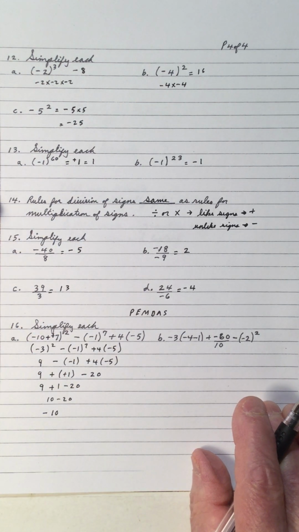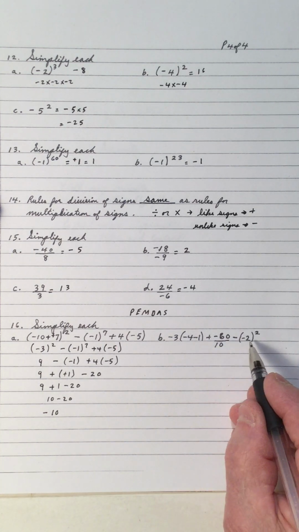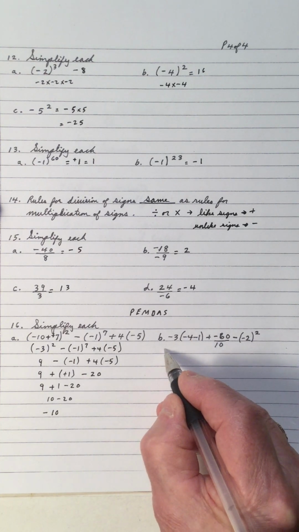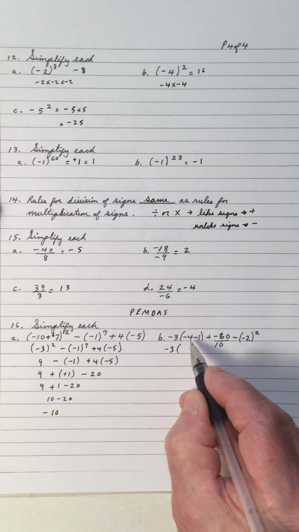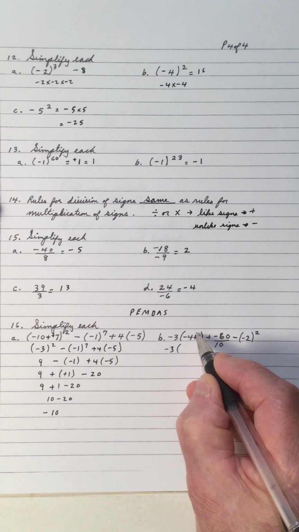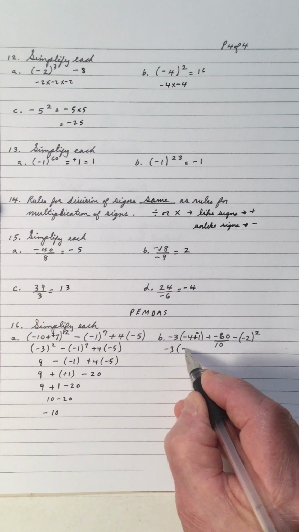Again, PEMDAS, very important. And we have to do the inside the brackets here first. So that's done. This is not, so what's negative 4 subtract 1? So that's negative 4, add on negative 1. Negative 4 and subtract 1 is negative 5.